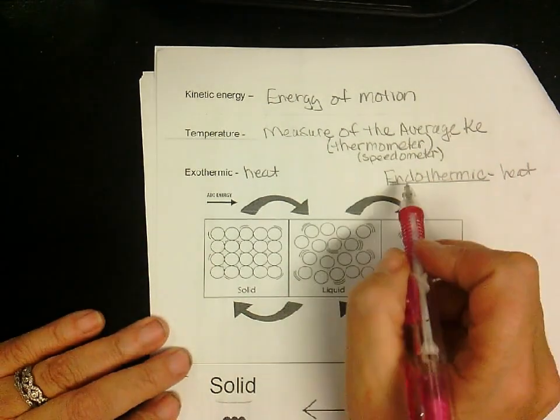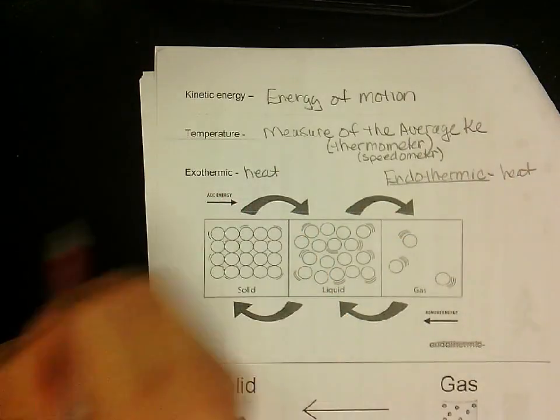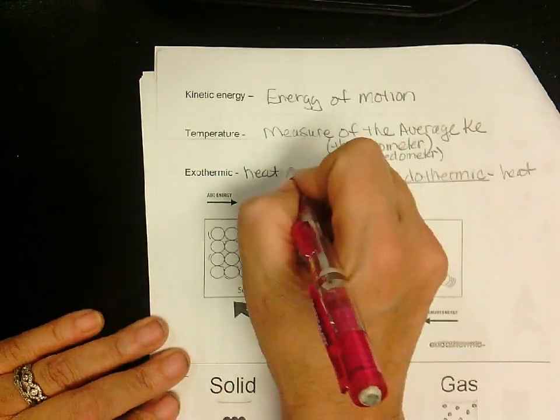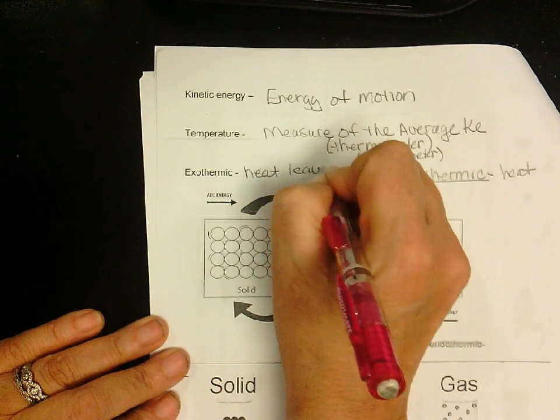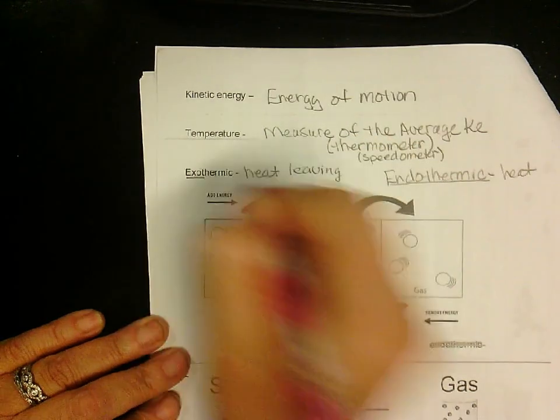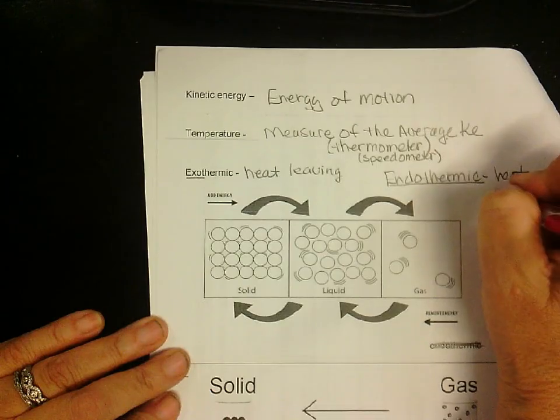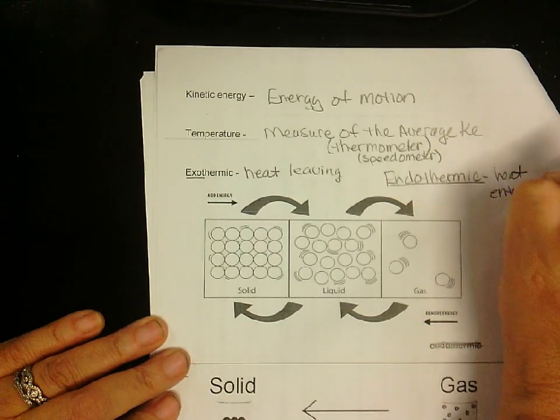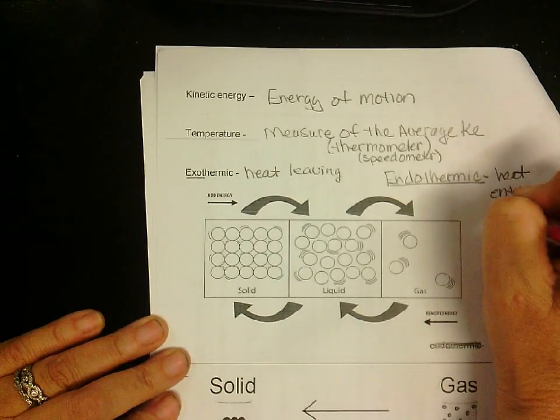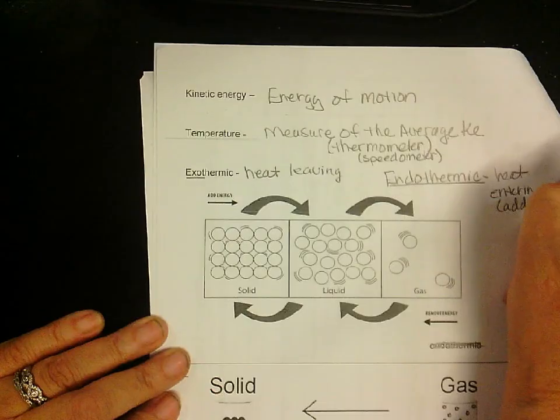So what we want to do is look at our two prefixes. Exo means heat is leaving. Okay, so exothermic is heat is leaving, and endothermic means heat is entering, or it's being added to the system.